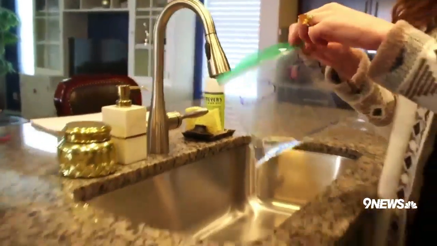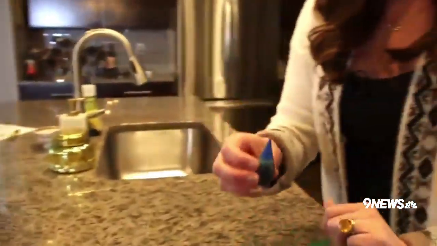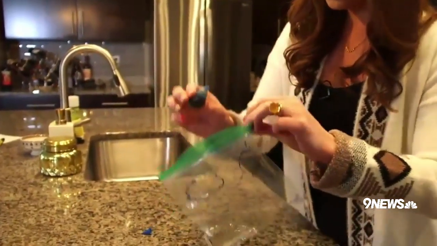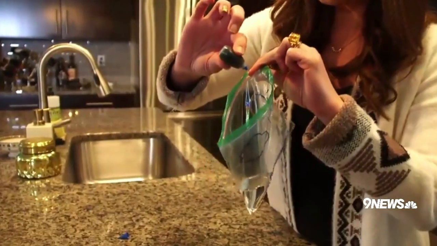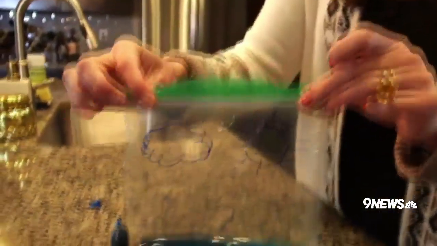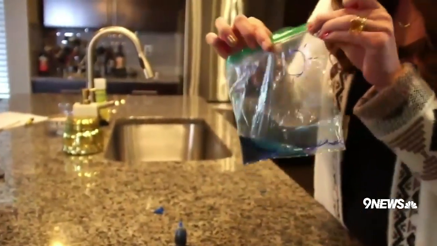Now, if you have that blue food coloring, probably want mom or dad to help you with this one, guys, so you don't get it everywhere. Whoops. Just one drop. That's all you'll need. Boop. And then now your water has turned blue. How cool is that? We are going to zip this up.